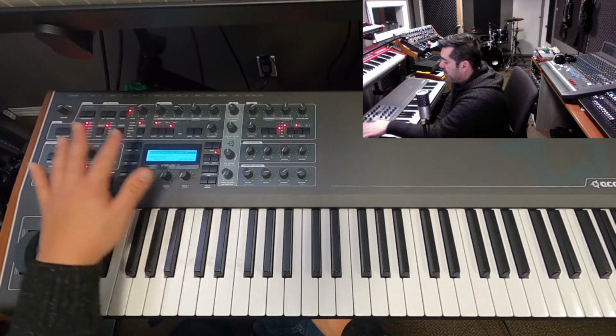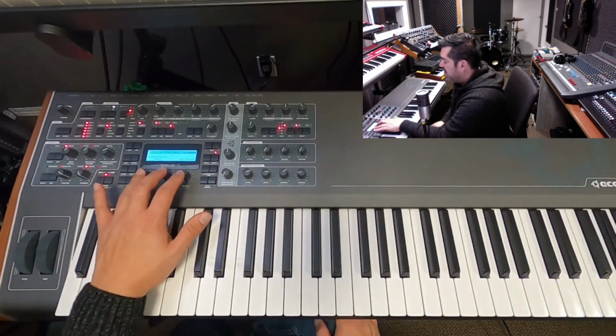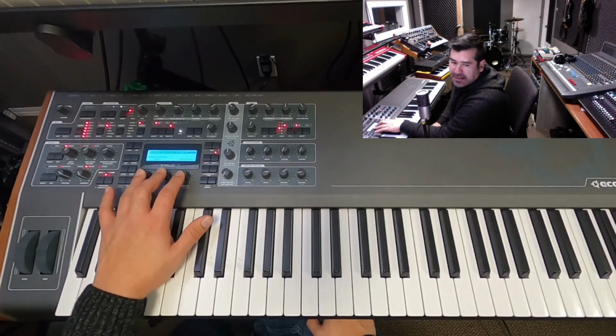So these ones are for values. So if you're controlling with these ones here, you can also control values with these ones, if you're using it as a DAW controller.